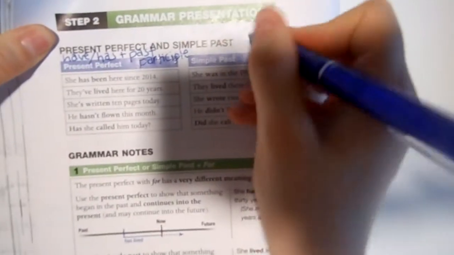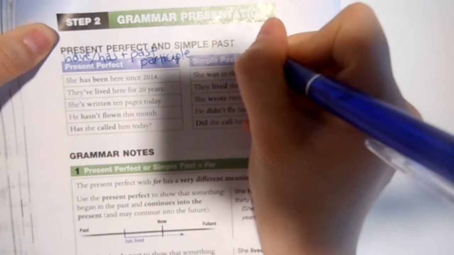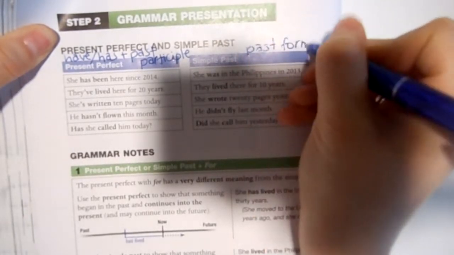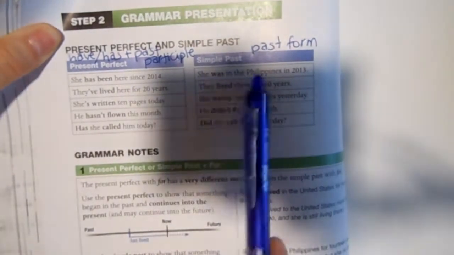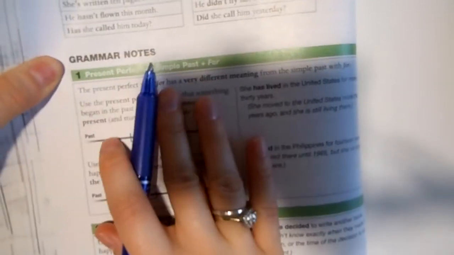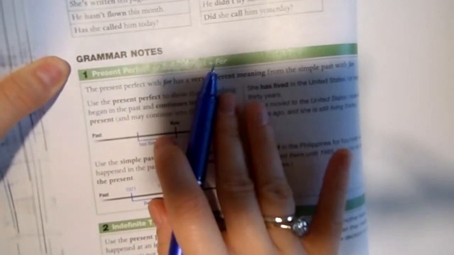And then the simple past, we just use the past form of the verb, right? And that's it. So there's a difference between how the two are used. Let's go over the notes on page 146. So the first one says, grammar note 1, present perfect or simple past with for.